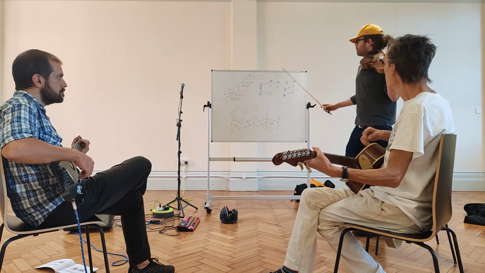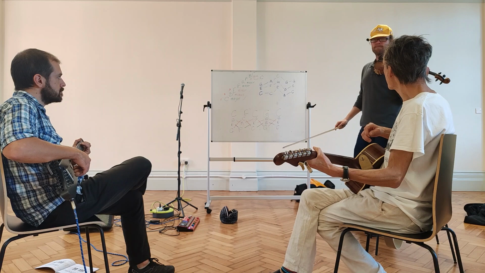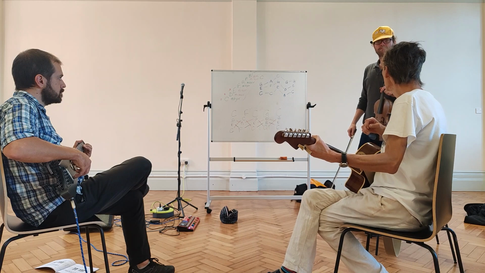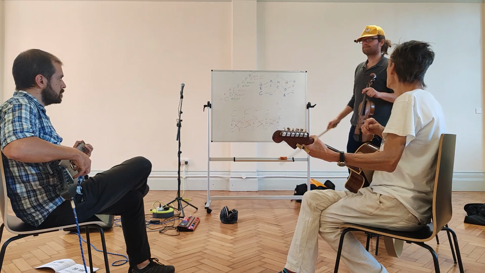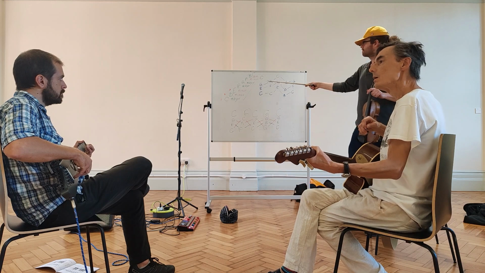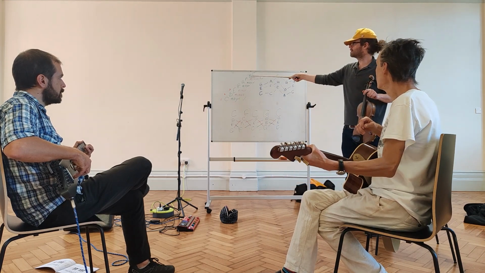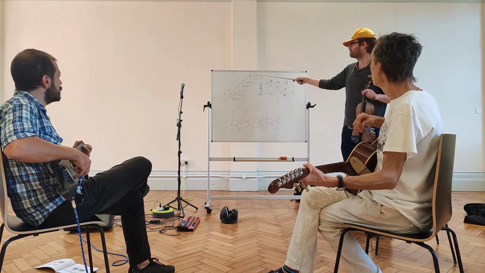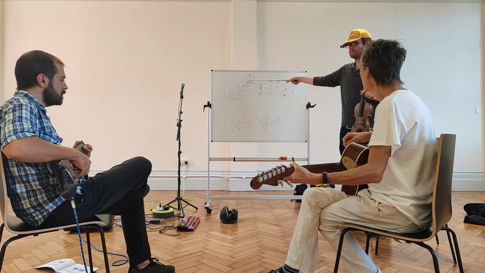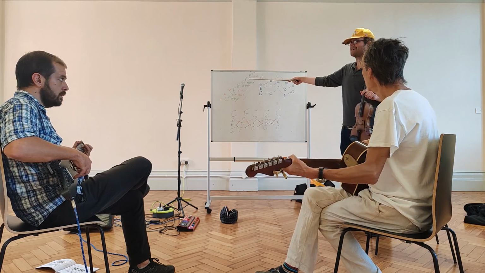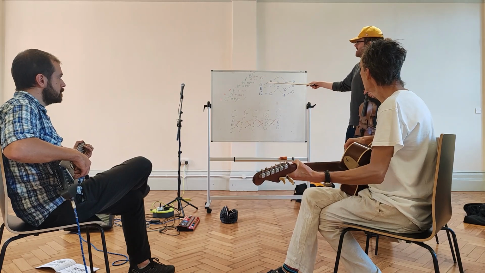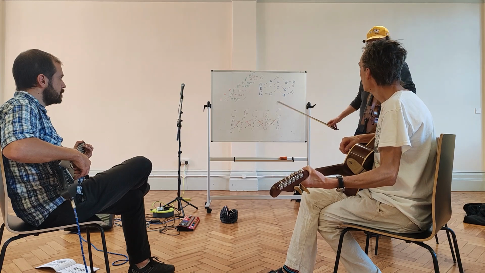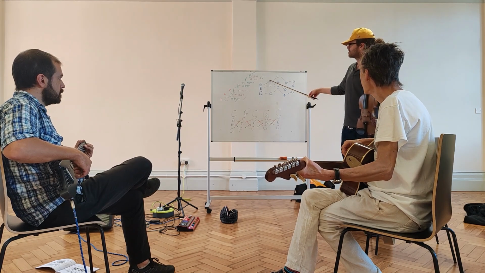Beautiful. Now, getting from C to A, are there any other notes I could play that might help me get from C to A? That's G. I'm going to A. Yeah. So instead of just going C, A, I might go C, B, A, C, B, A, C, G, G. I'm joining these notes with a scale.